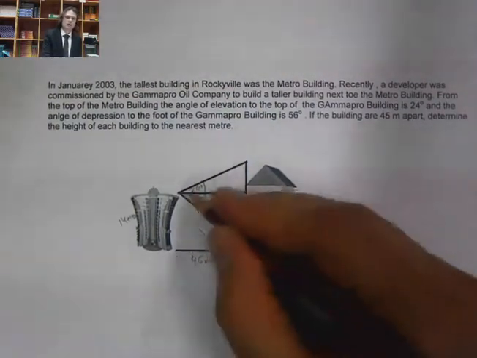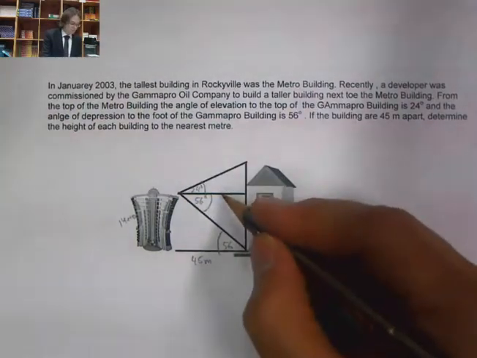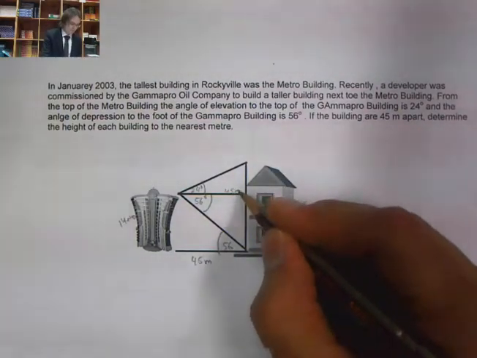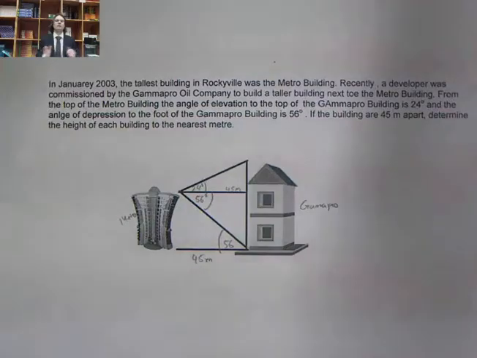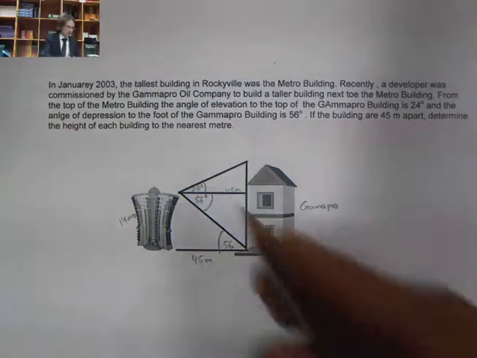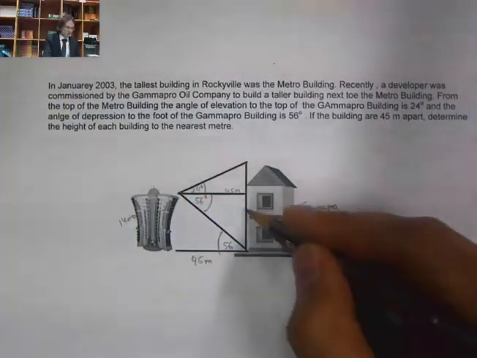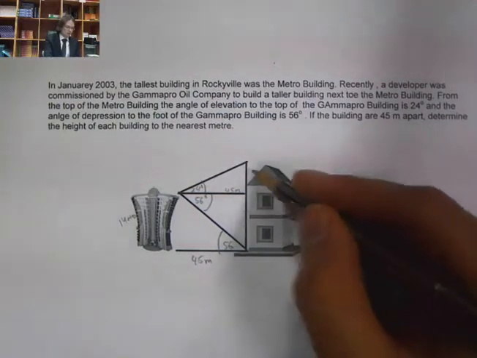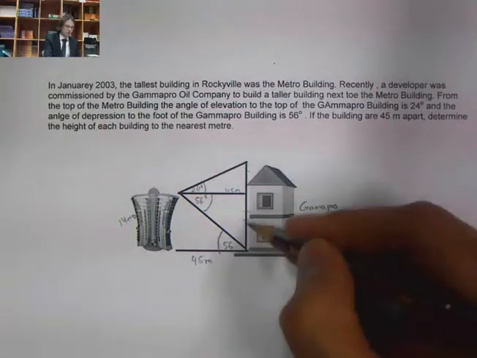And this distance here is going to be 45. Okay? So they're 45 meters apart. Now, if the buildings are 45 meters apart, we want to determine the height of each building to the nearest meter. So I want to determine the height of this one, which will be this value, and I want to determine the height of this one here, which is this plus this.